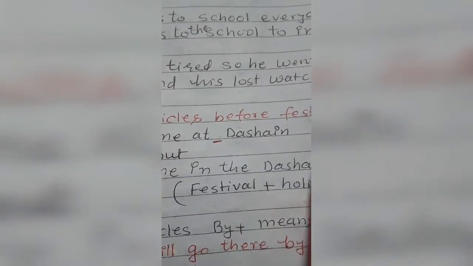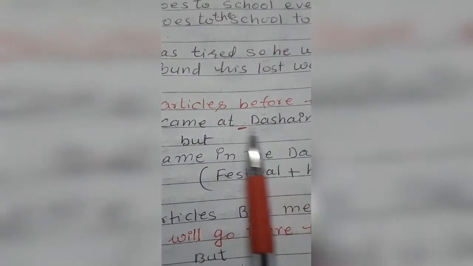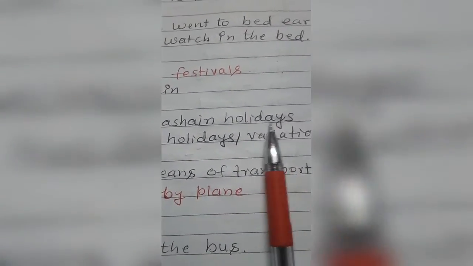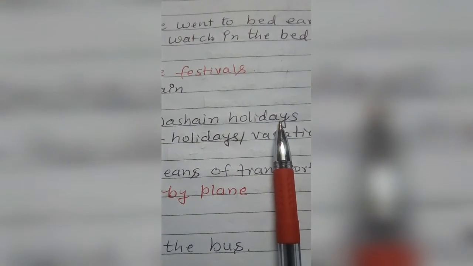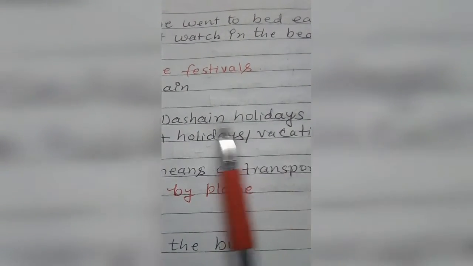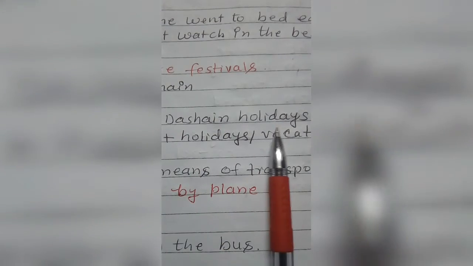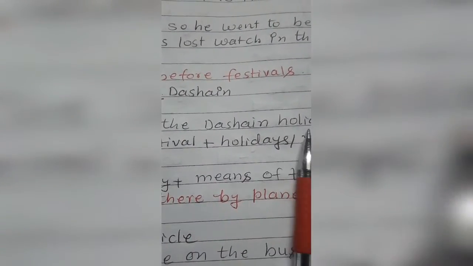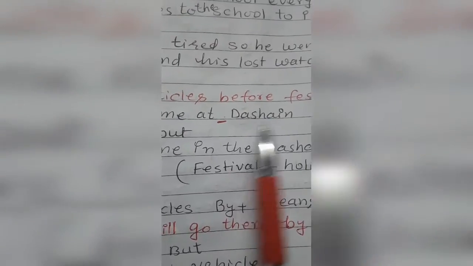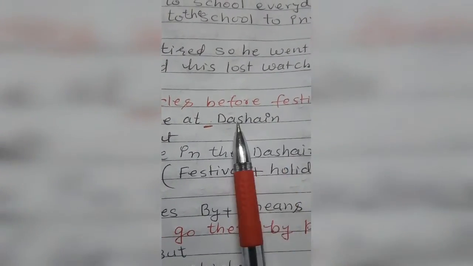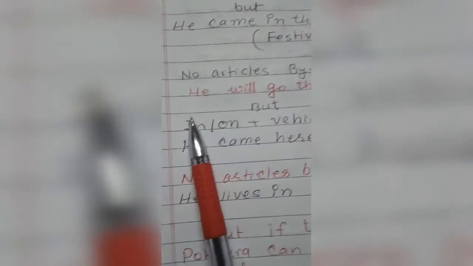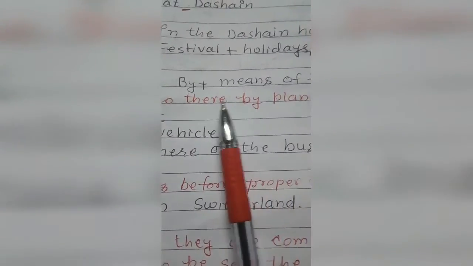No articles before festivals. Like, he came at Dasai. But here we have to understand, he came in the Dasai festival or the Dasai holidays. If you write Dasai holidays or Dasai festival, we use an article. But if you do not write holidays or festival after Dasai, we don't use an article.